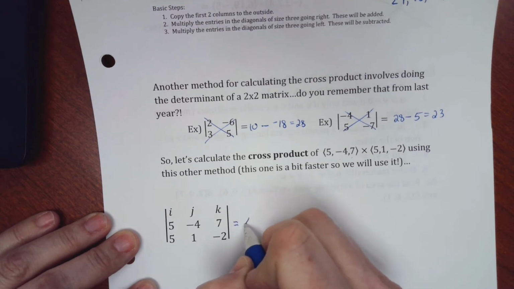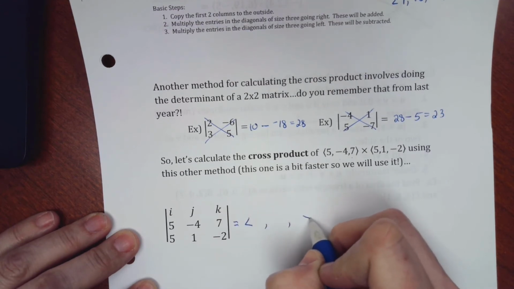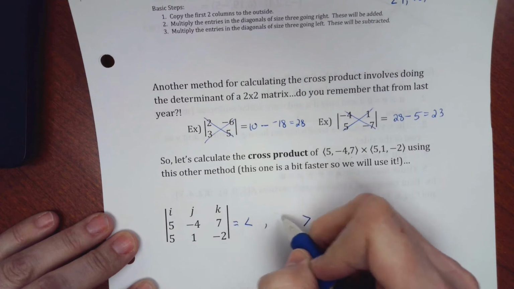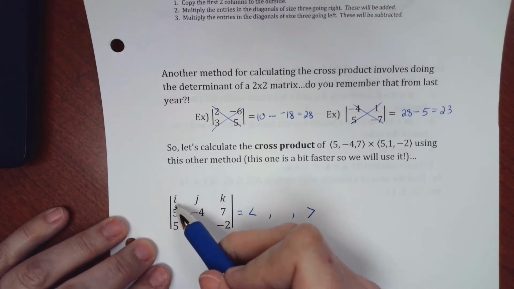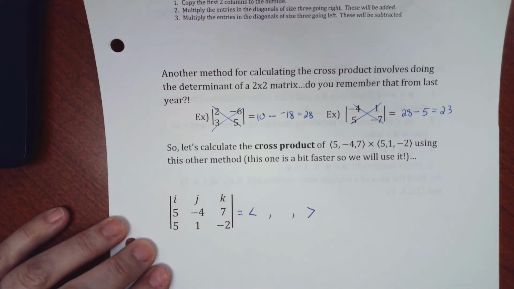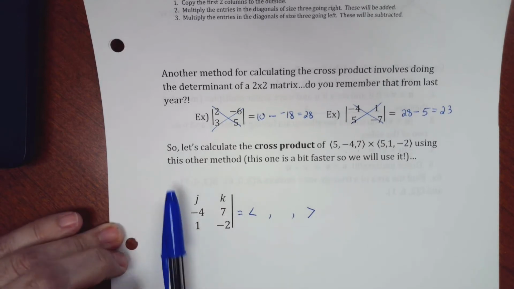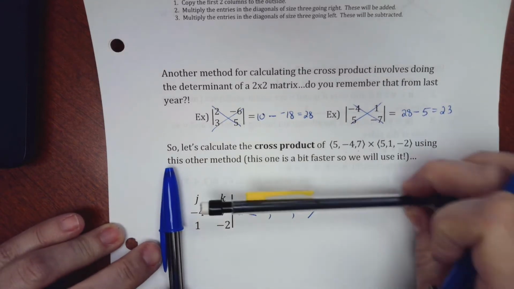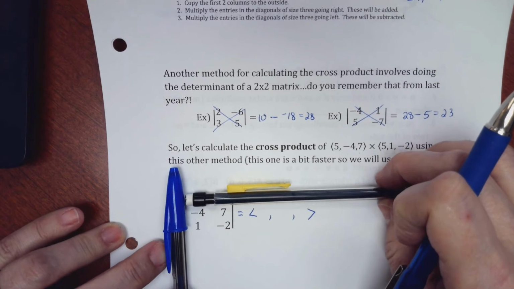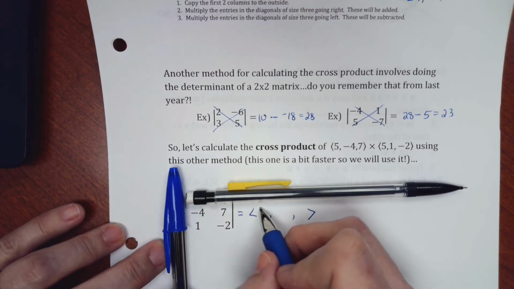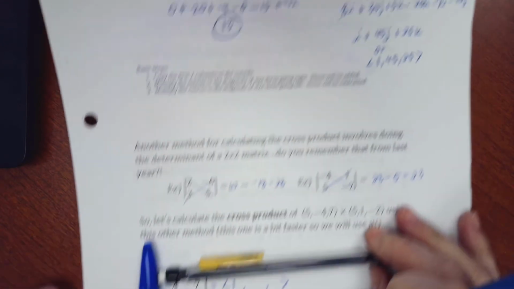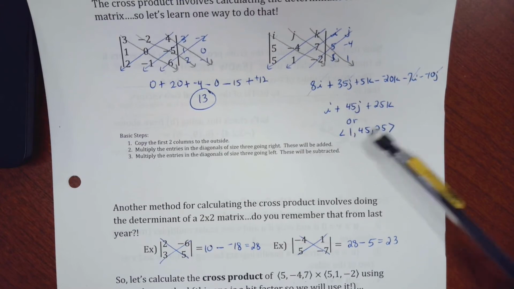So I'm going to write my answer in 3 parts. This is my I, my J, and my K. All right, so if I want the answer for I, I cross off in my mind the column and the row that have I in it. So look at these 4 numbers. Do their determinant. 8 minus 7. Well, 8 minus 7 is 1. So you see, I'm getting the same exact answer I got up here.